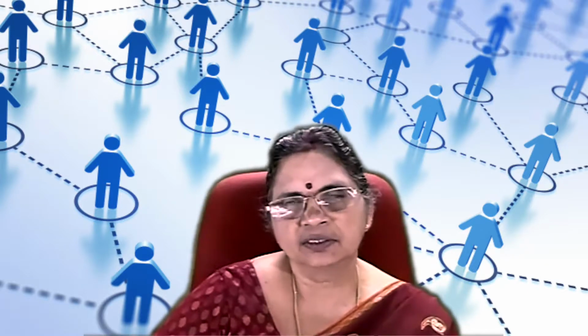Apart from these functions, HR also has to take care of the welfare functions. Welfare aspects can be broadly identified under these headings.